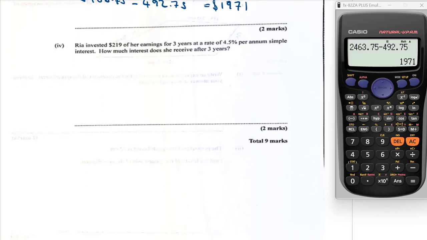Rhea invested $219 of her earnings for 3 years at a rate of 4.5% per annum simple interest. How much interest does she receive after 3 years? So here we are talking about simple interest.